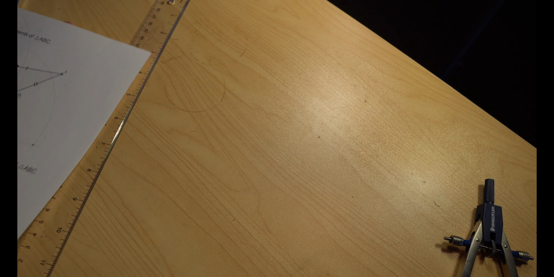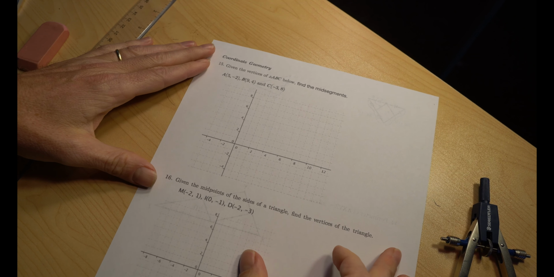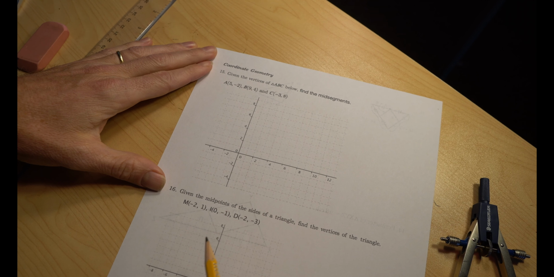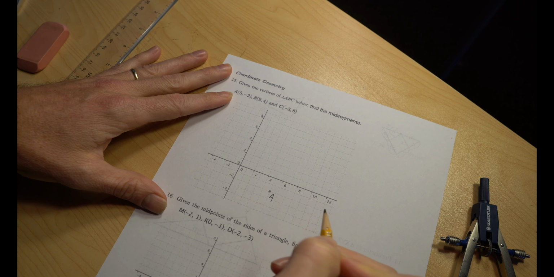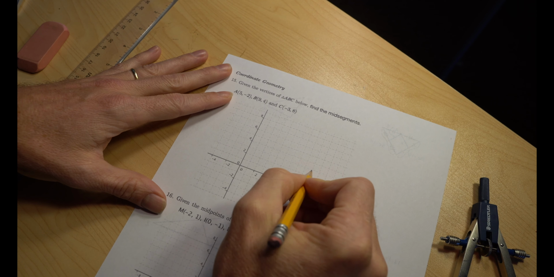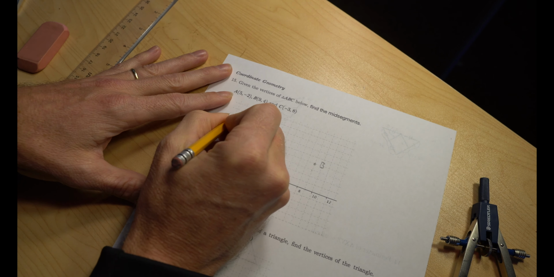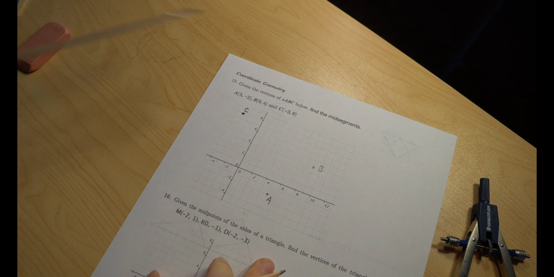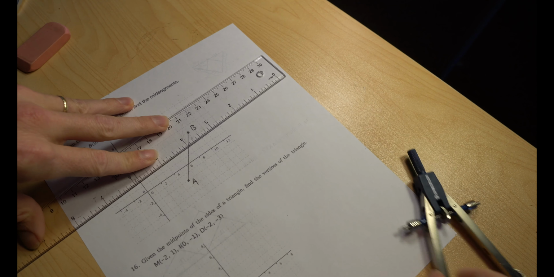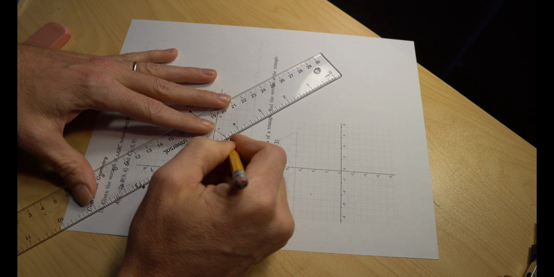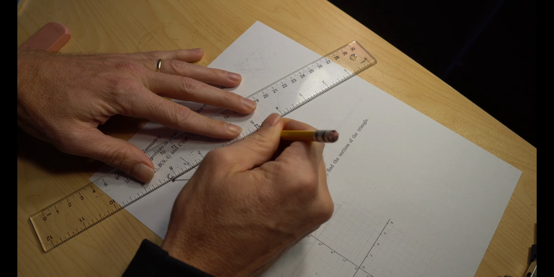Maybe I'll do 15 and 16 here. Given the vertices of ABC, find the midsegments. Okay, so 5, -2 is A, 9, 4 is B, and C is -3, 8. So that's our triangle ABC, and we want to find the midsegments. We're not going to do construction for this. We're just going to use some coordinate geometry.